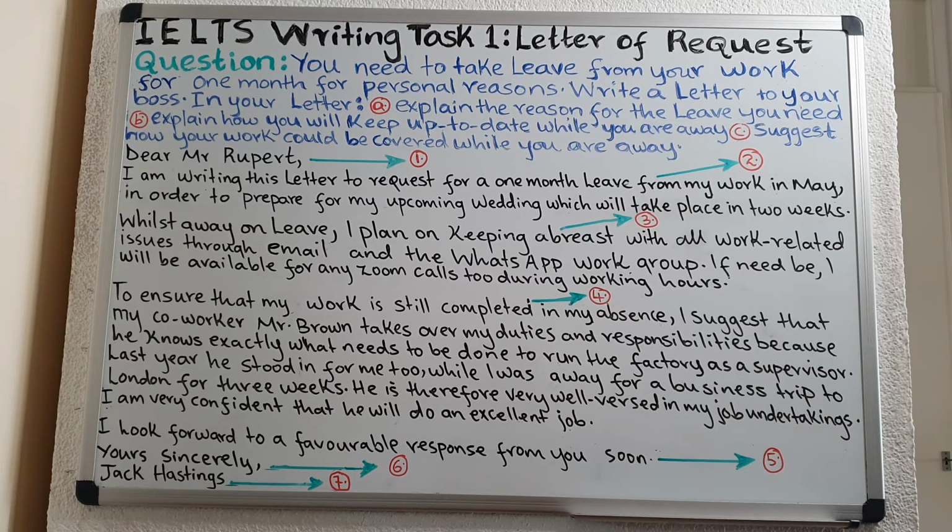And in step 4, we are going to address the third point that IELTS wants us to include in the letter. And that is point C. Suggest how your work could be covered while you're away. So you need to give your boss some suggestions.